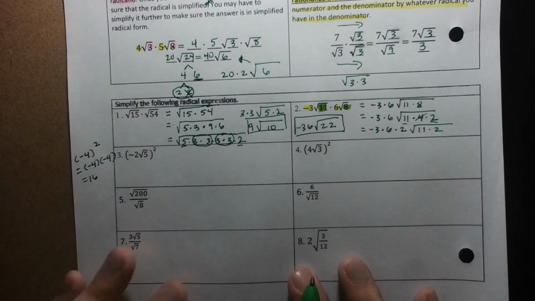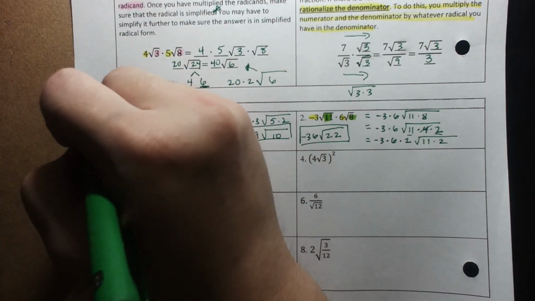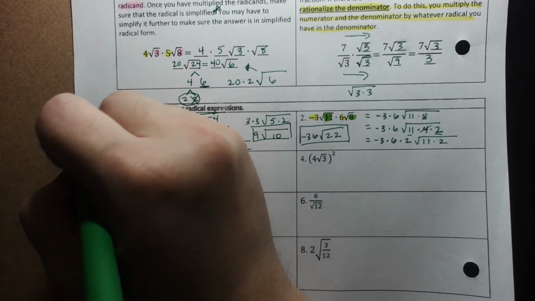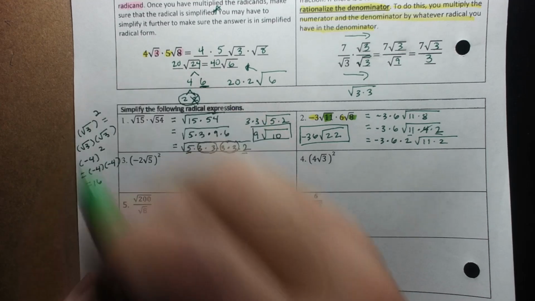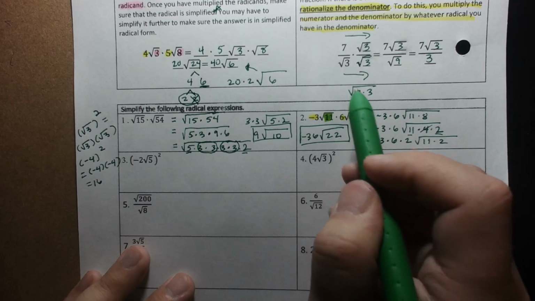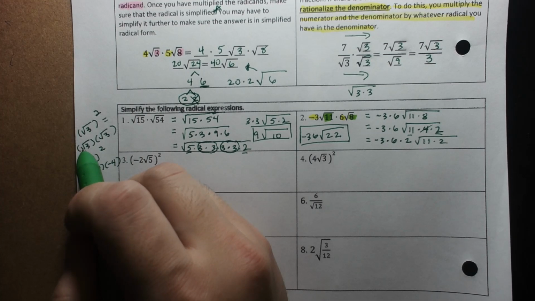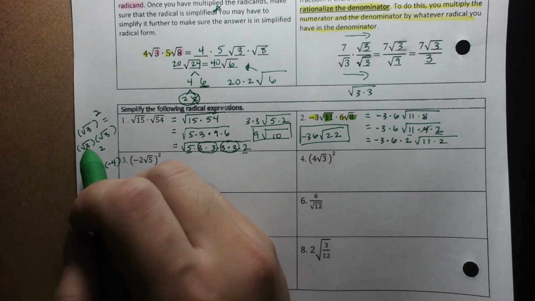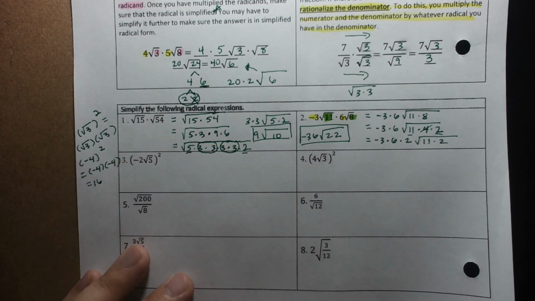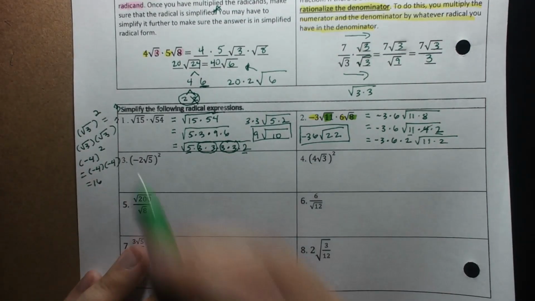Okay? If I were to give you something like the square root of 3, the quantity squared, you can rewrite that as the square root of 3 times the square root of 3, right? So the square root of 3 times the square root of 3, that's the square root of 9. So basically, if a square root is multiplied by itself, it's just whatever appears under the radical, right? So your answer is 3. Sorry if it's hard to see.